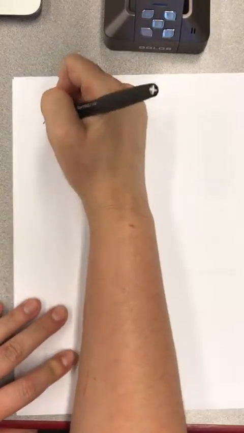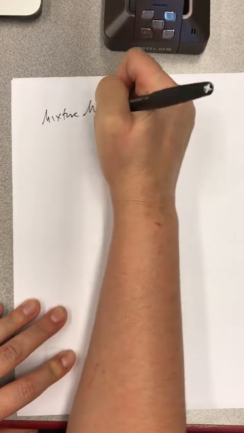Hey everyone, this is number 4 from Mixture Madness. So Mixture Madness, number 4.